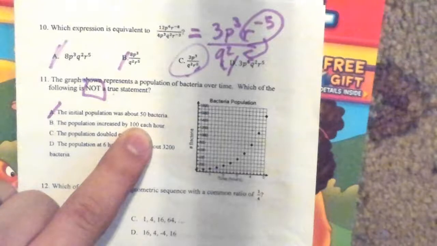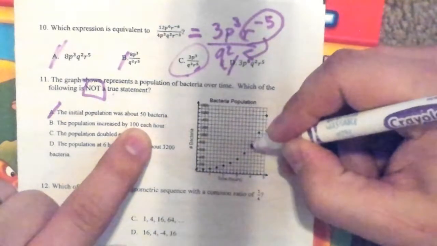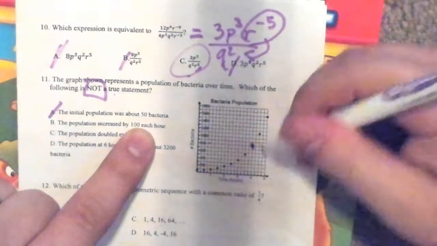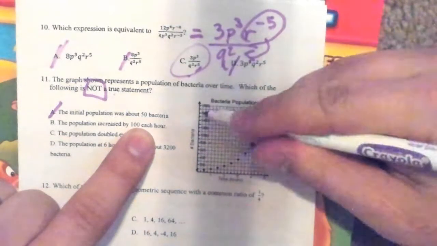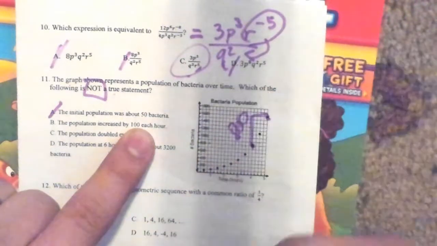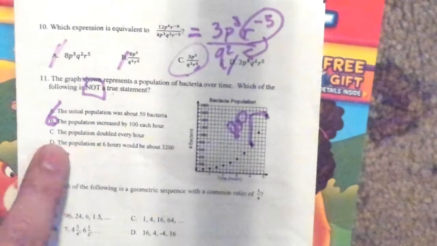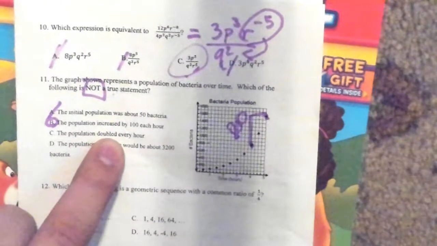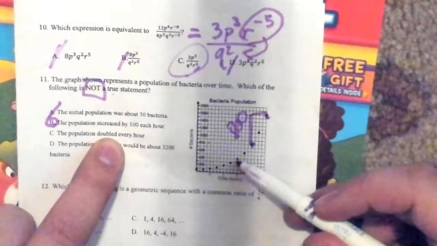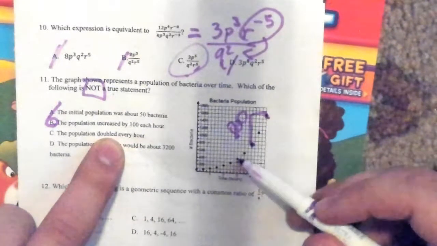Well, if I look, here's a counter example right here. Here it's 800 bacteria, and then an hour later over here, it's 1,600 bacteria. That's an increase of 800. So there you go, that's a false right there. Let's just look at the rest of them. Population doubled every hour. Well, it was 800, and then it increased by 800 again. We would go backwards, 400 to 800, so that doubled.